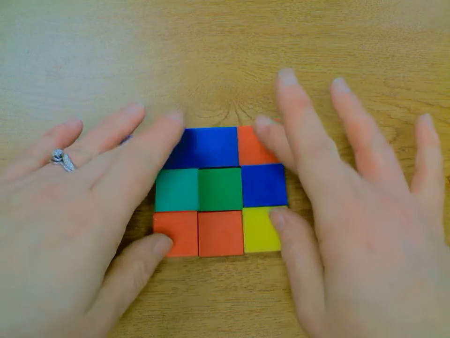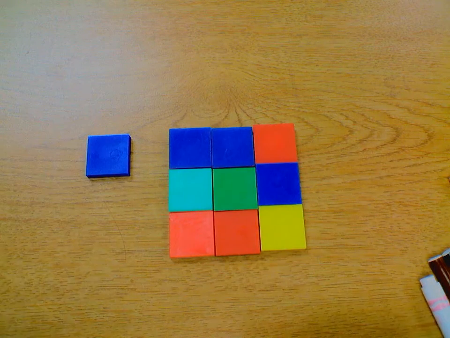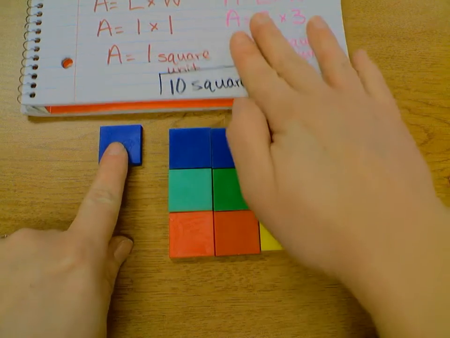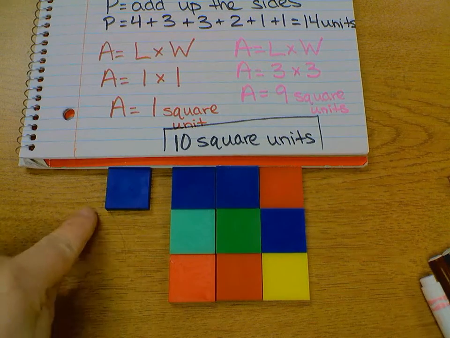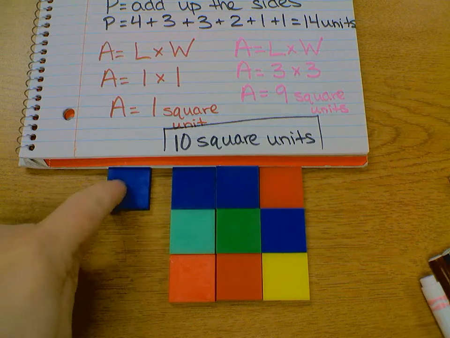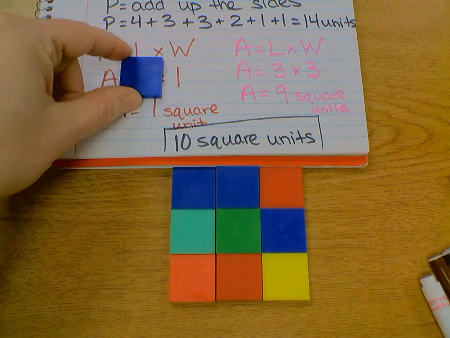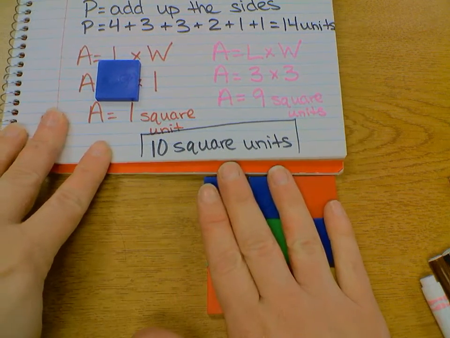Now, let's look at the tiles for that, and I'll explain to you what I did. So I separated them by drawing that dotted line. I found the area of my brown right here, which only had a length of 1 and a width of 1. So it only has an area of 1 square unit. So that was my brown right there. For my pink, I did the rest of it.